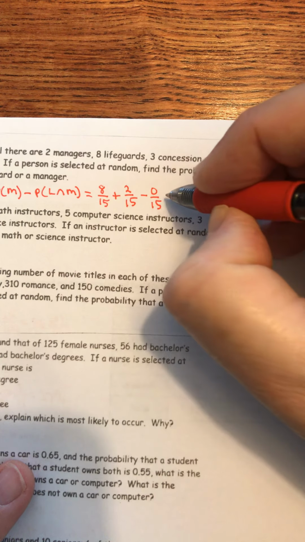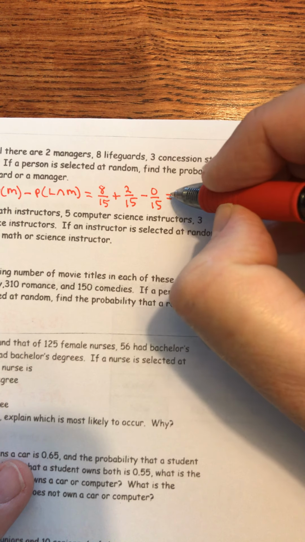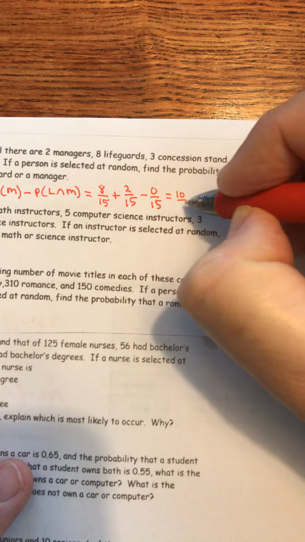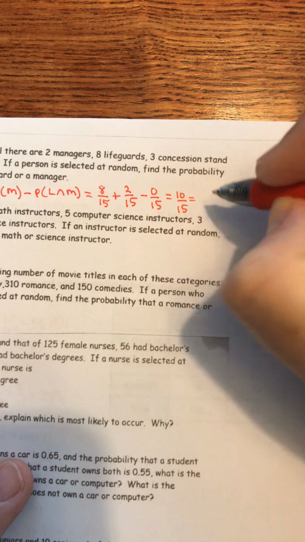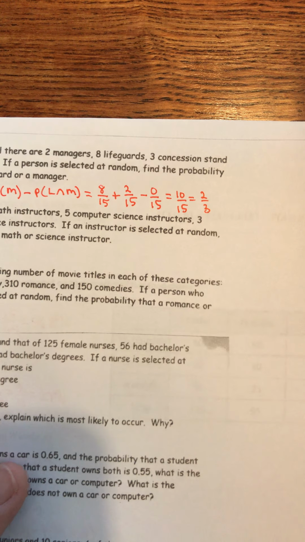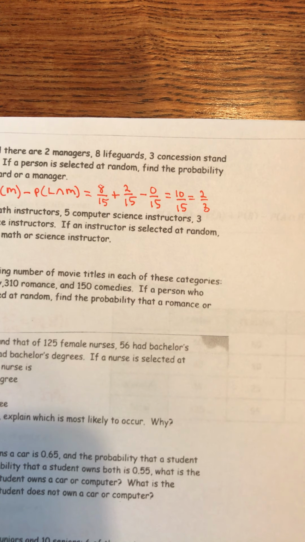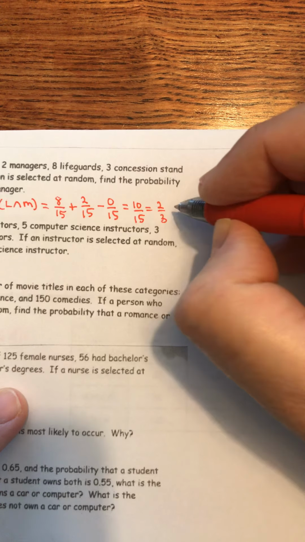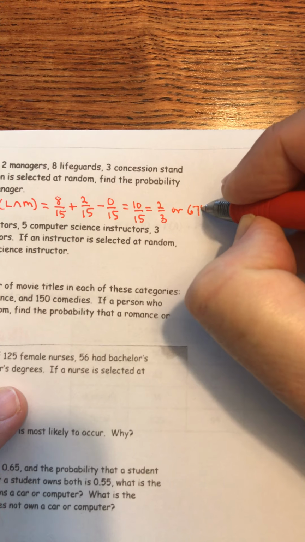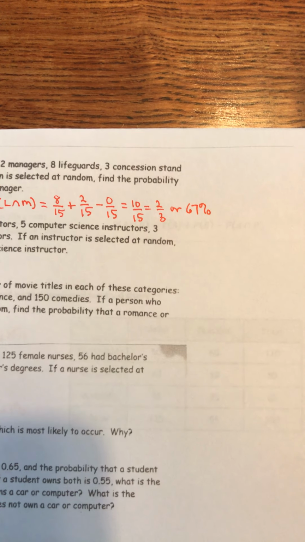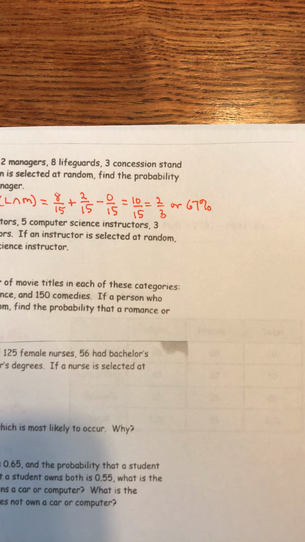So I can use the addition rule. I didn't need to, but I did. So 10 over 15, or 2 over 3, which is 0.66 repeated, or 67%. Okay, so I didn't make a table for that one, but I'm going to in a minute.